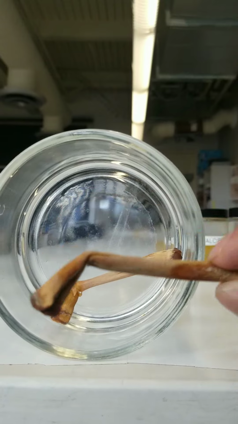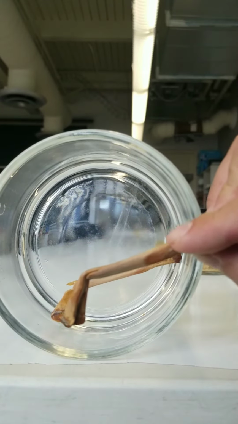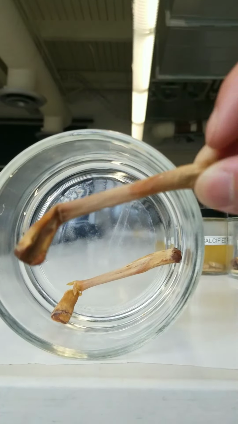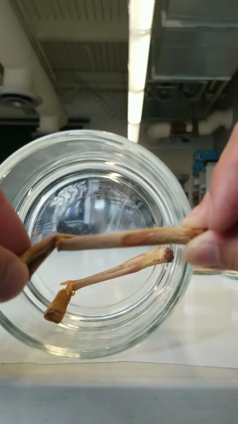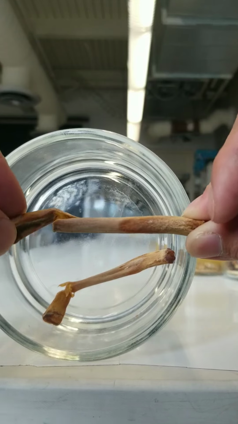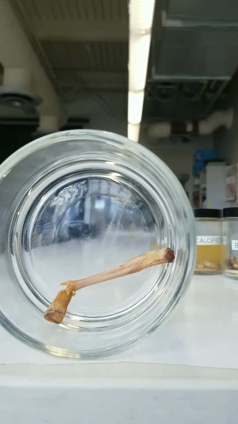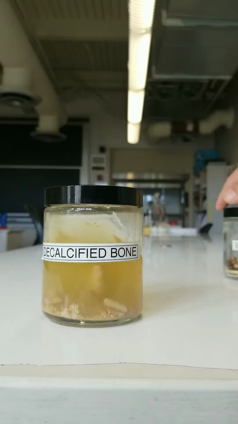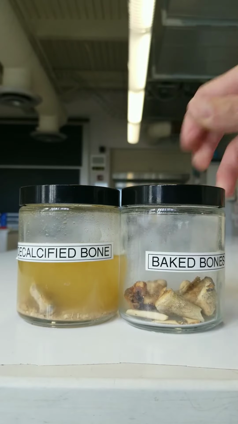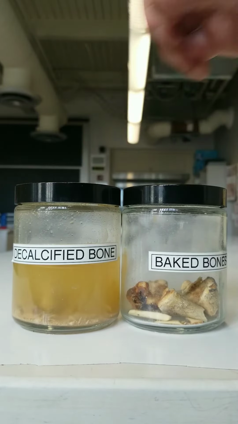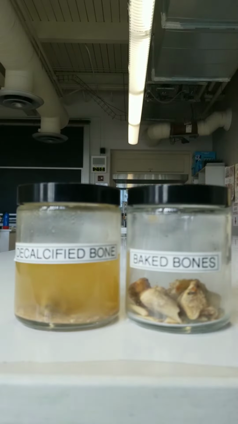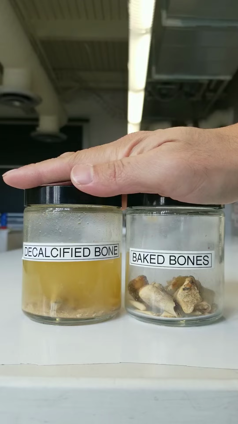This is a better example right here. This bone is bent, but it's not fully snapped because the collagen is still intact, but the calcium is gone. So that's a demonstration of what's in the extracellular matrix of bone. You have calcium phosphate, which is very strong, kind of like concrete, and then you have collagen, which helps maintain the flexibility of bone.